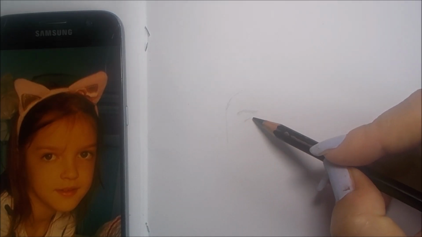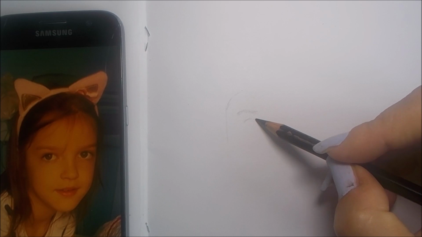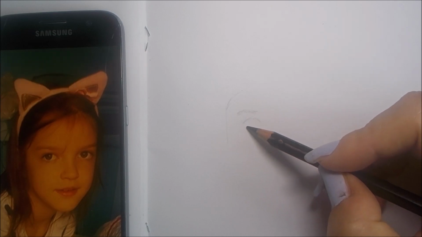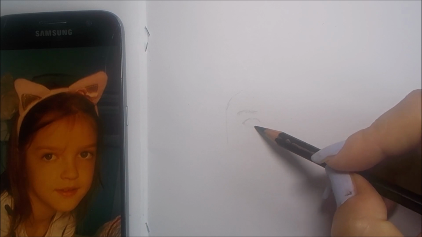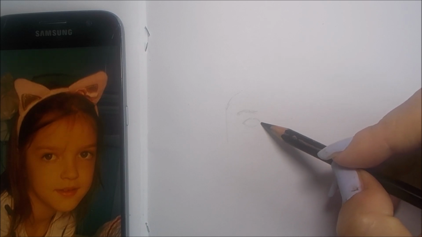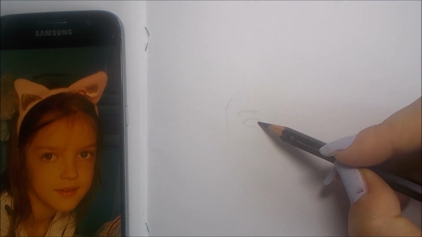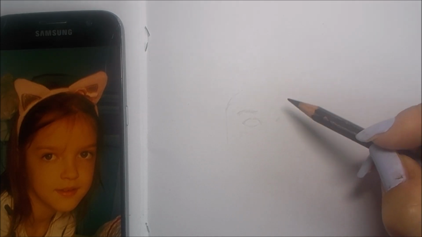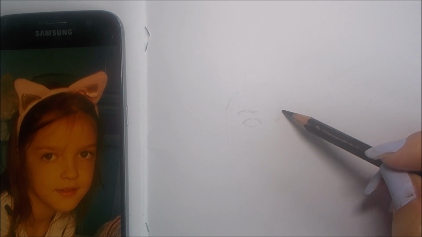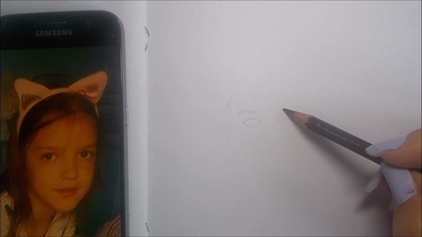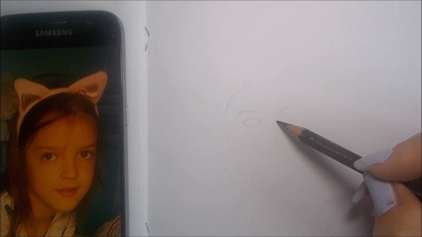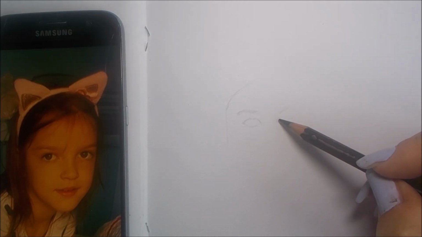But as this phase is the most important for achieving likeness, you might want to use a grid. I have used a grid at the beginning, but frankly, although I can see why that's useful, I just can't be bothered.